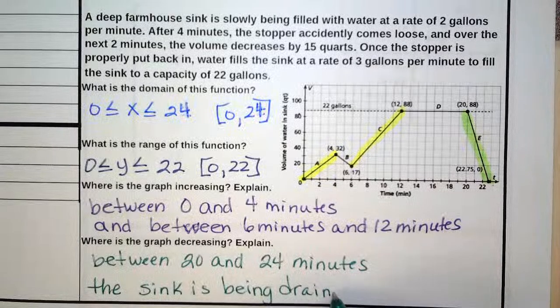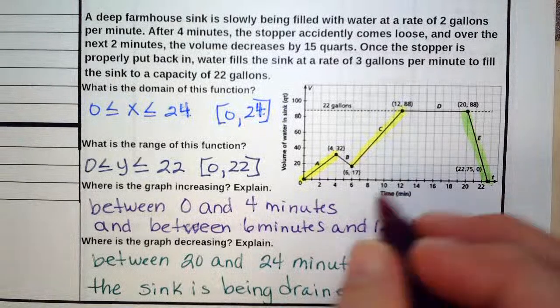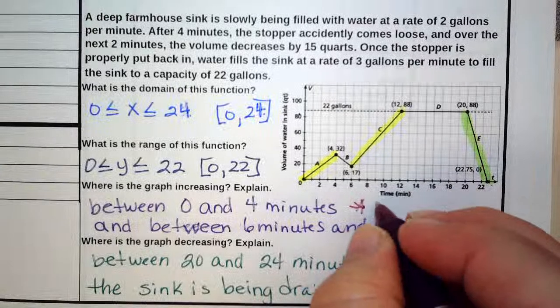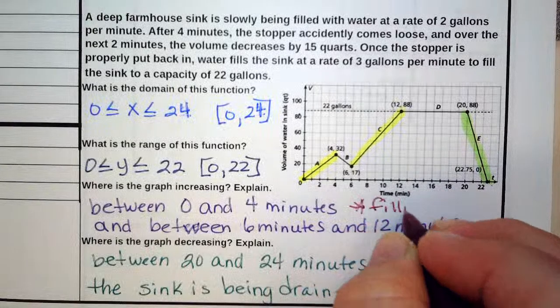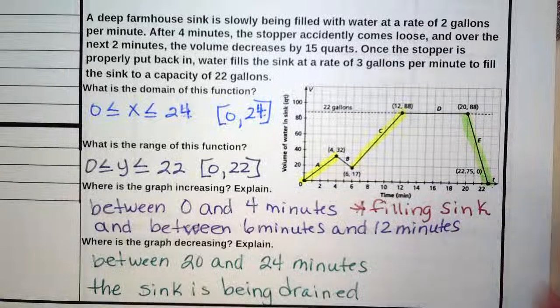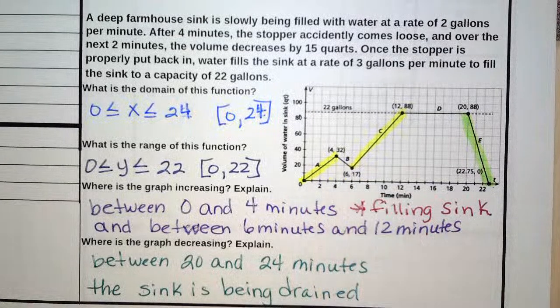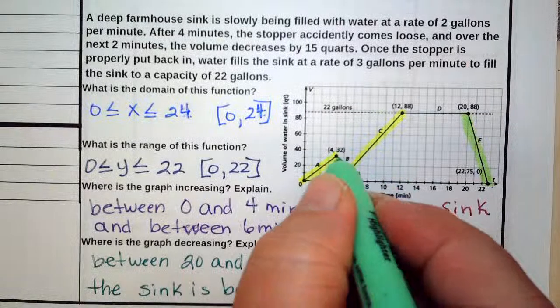Why would it be increasing? What are we doing there? We're filling the sink. Okay, so we're filling it up and then it goes down. We forgot about that little spot there that the stopper came undone.